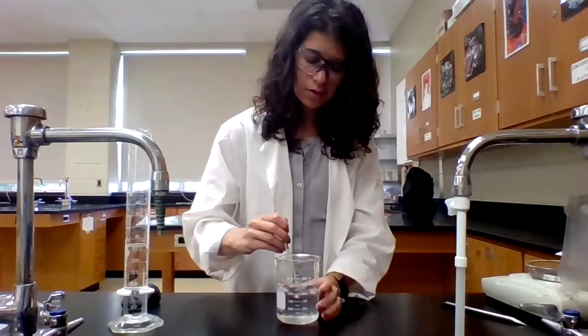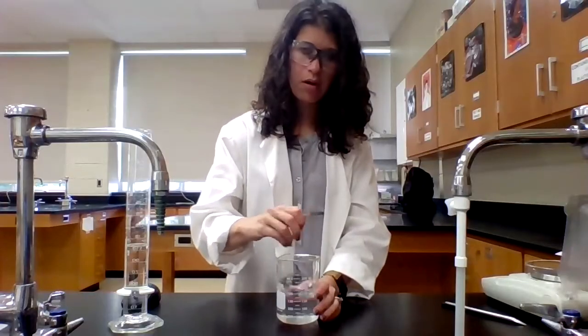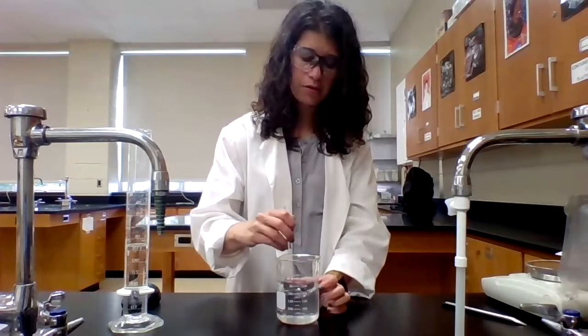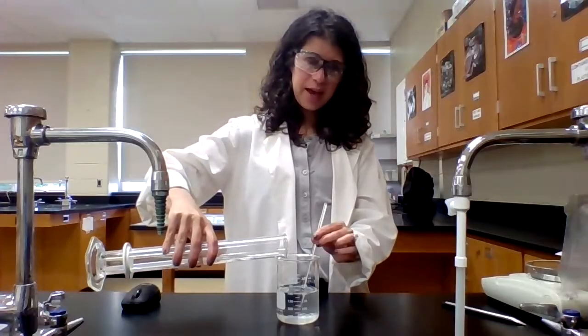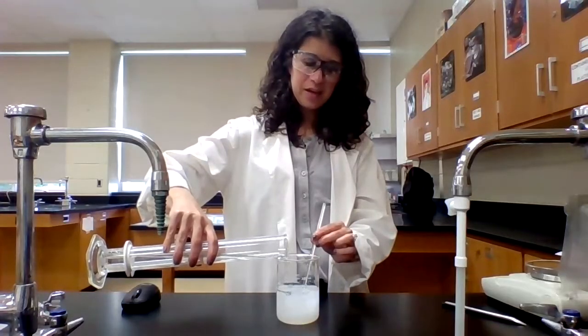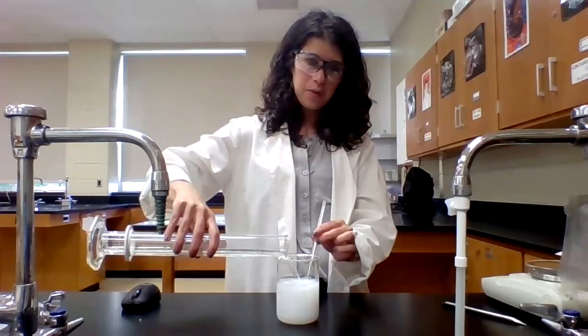Give this one again, just make sure all of that group 1 has dissolved. That looks pretty good. And so once I add this calcium chloride, we're going to see a milky white precipitate form. And that's our product. That's the calcium carbonate that is not soluble in water. Calcium carbonate is chalk. So if you've ever tried to dissolve chalk in water, it doesn't work. It's not soluble. So as soon as I add even a little bit, you can see that milky white solid form.